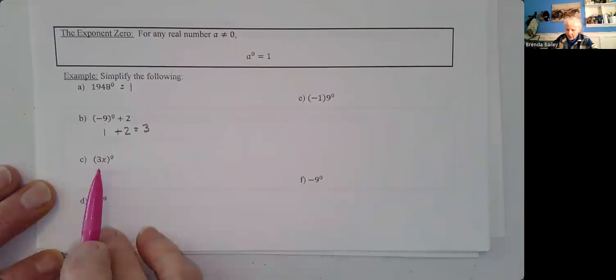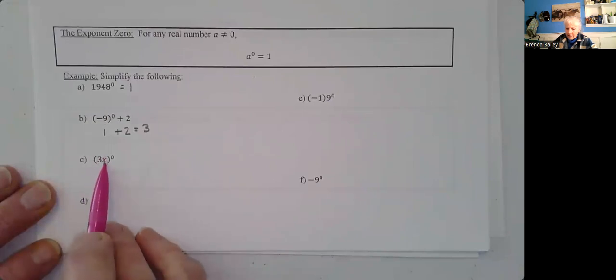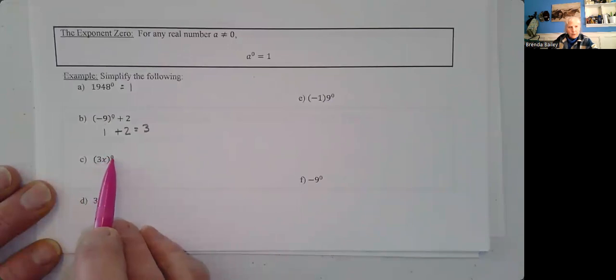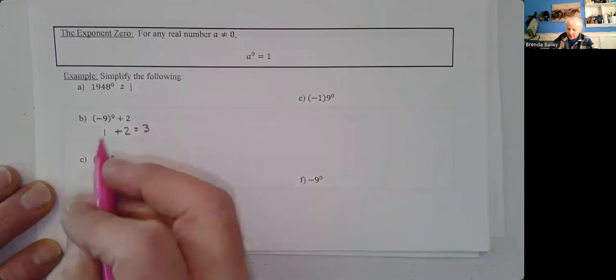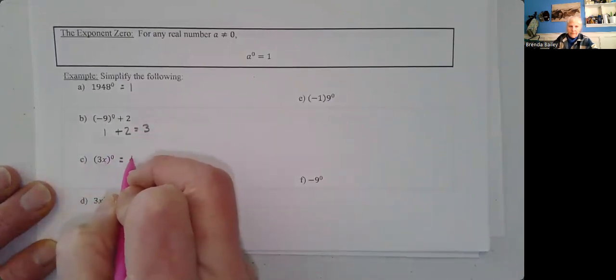Looking at this right here, 3x in the parentheses, it means both of those are to the 0 power. Everything in the parentheses is to a 0 power. So it's equal to 1.